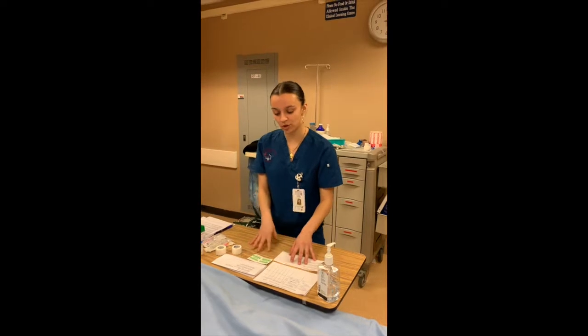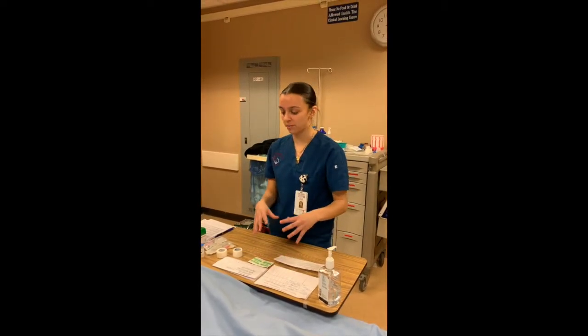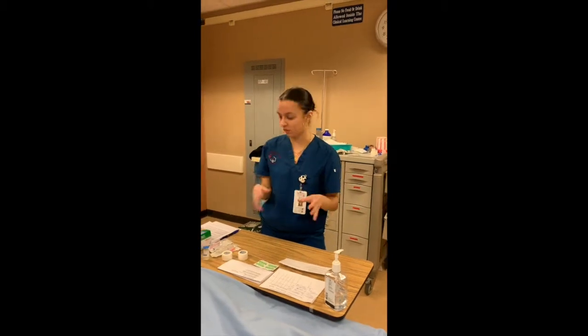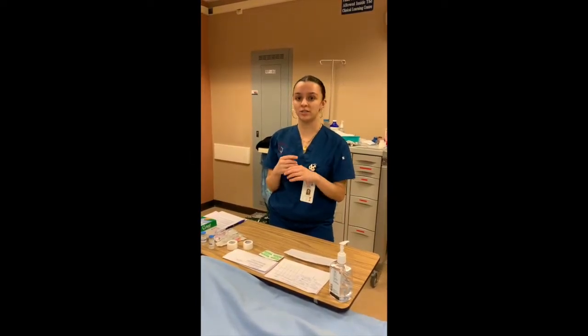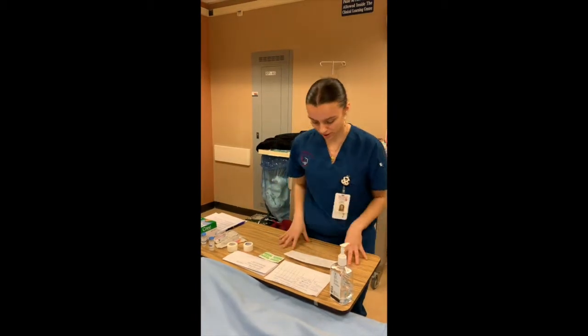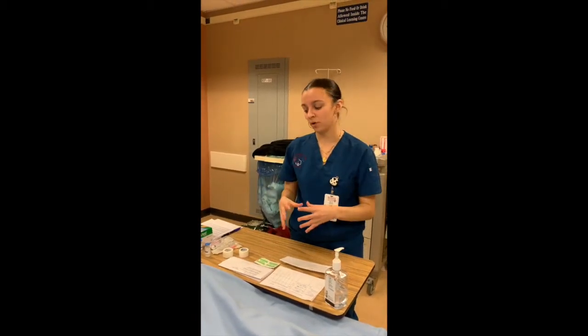And in order to ensure that the injection routine is going to be satisfactory and safe, we need to go over the 8 rights. So we do the right patient, right medication, right dose, right frequency and time, right reason, right documentation, right site, and right route. So now we can actually start with the whole procedure.